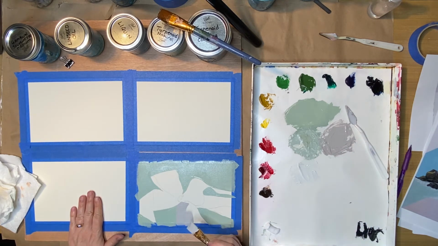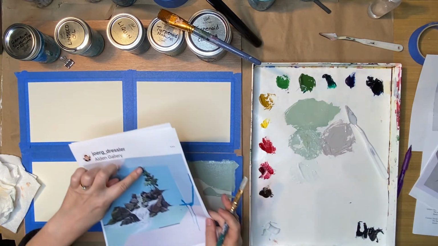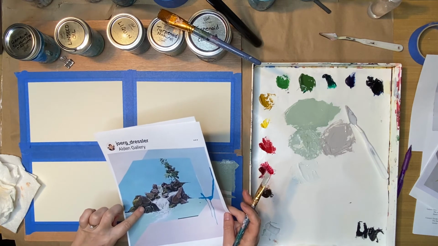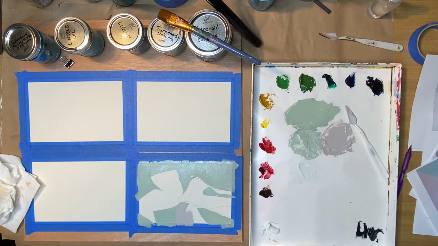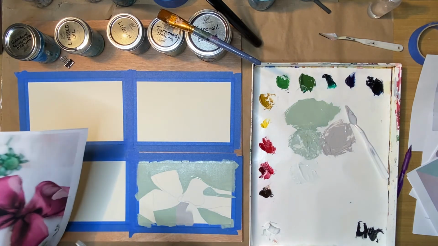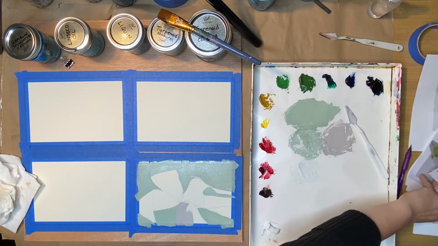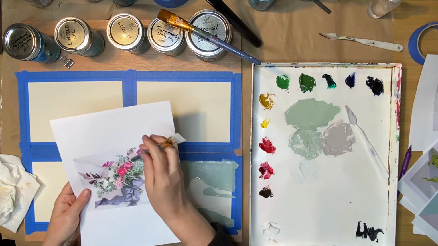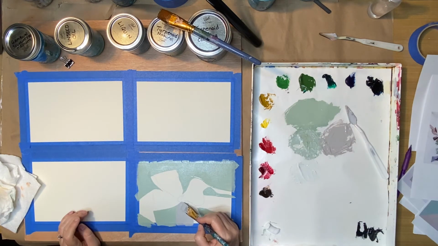And then the next one, the way that he has something that's more highly rendered, like the waterfall, the rocks, and the tree, I may come in and try to render the bow more, or render some of my flowers more. So we'll see how that next step will unfold.